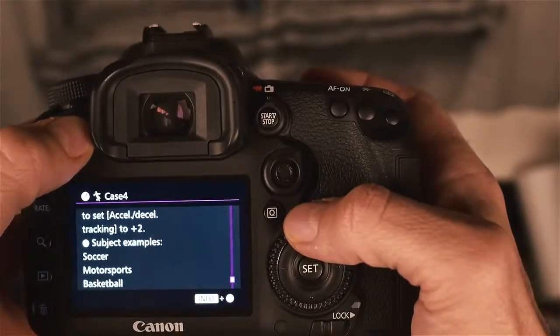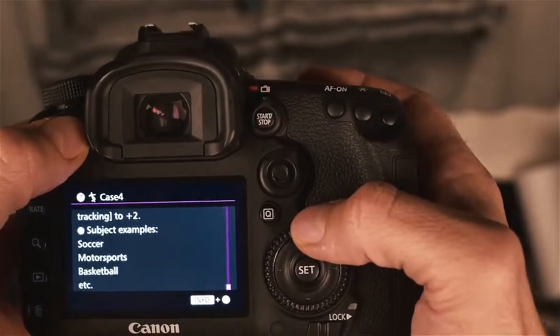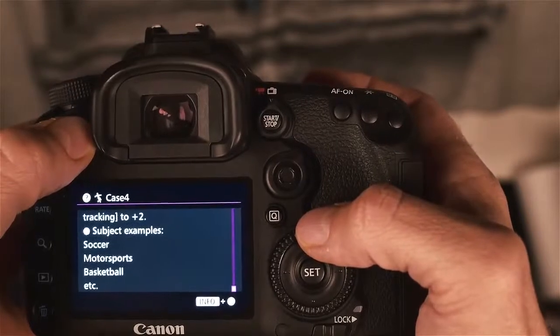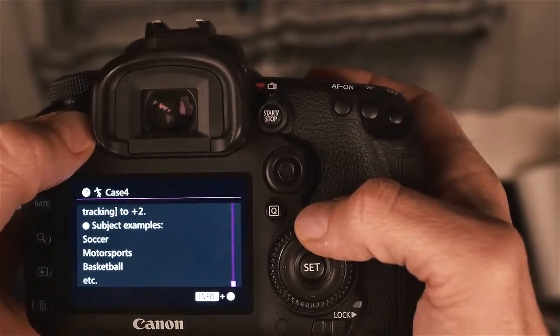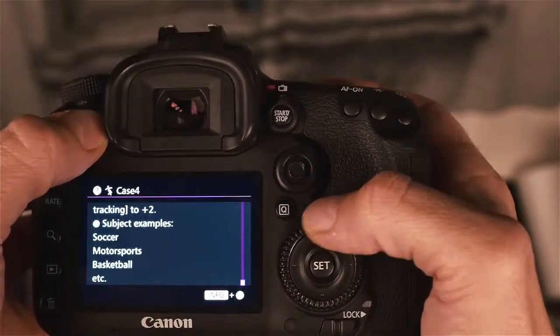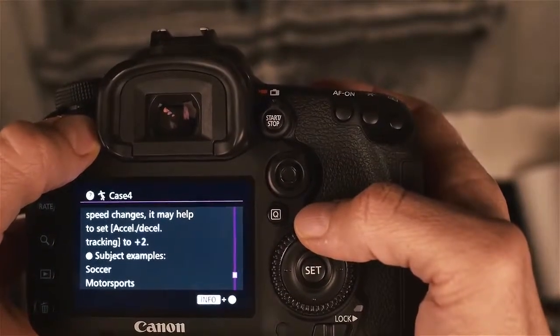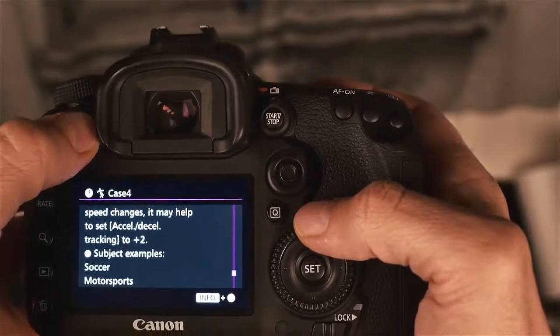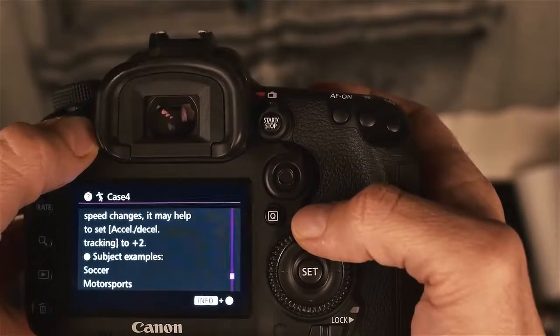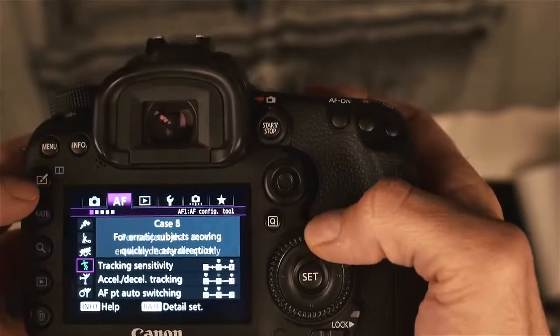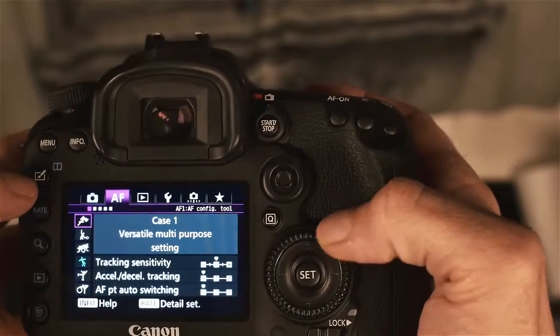Oh, hey, look, subject examples: soccer, motorsports, basketball, no football. Interesting. That's what they chose. They give you a little tip up here. It may help to set accelerator/decel tracking to +2. So how the heck do you do that? You try to scroll over. Nothing happens. It just keeps going down.